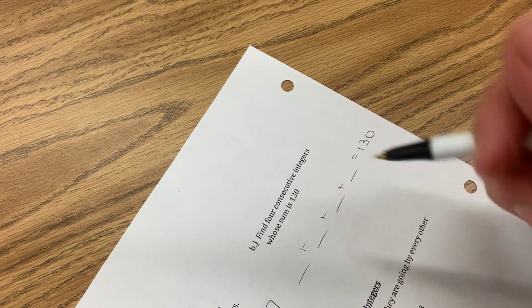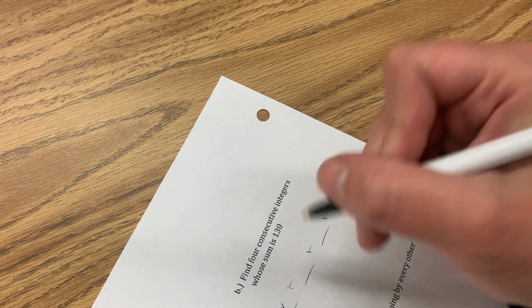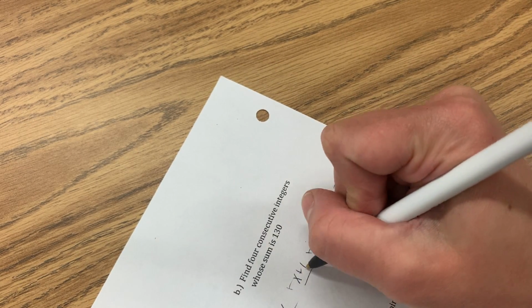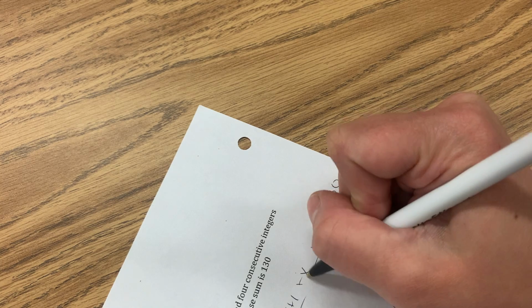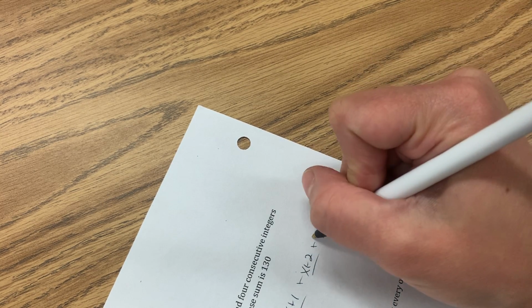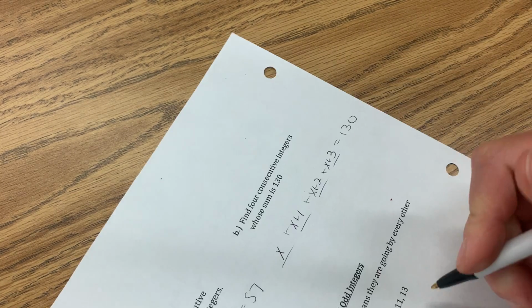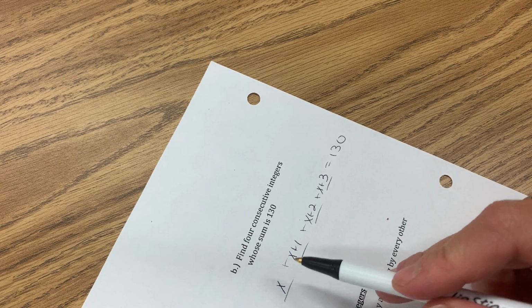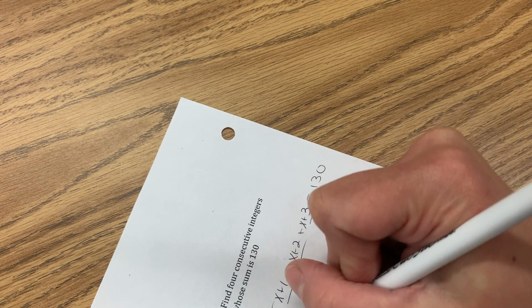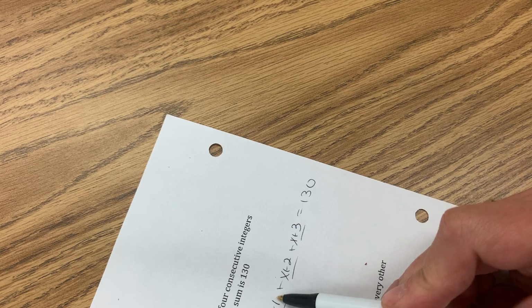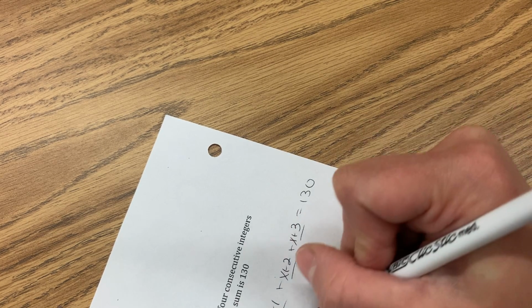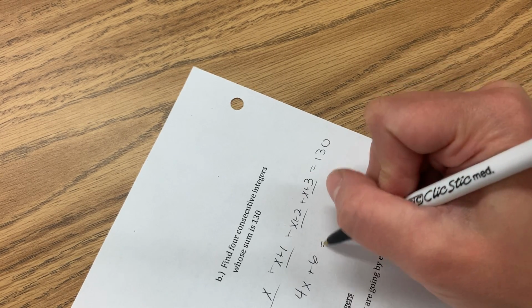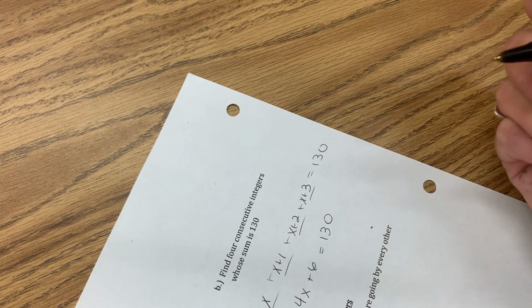All right, 4 consecutive integers. The first one is x. The second one is x plus 1. And then x plus 2. And then x plus 3. So 1, 2, 3, 4 x's now. And then 1, 2, 3, 4, 5, 6. We're just simplifying before we solve, and then go ahead and solve.